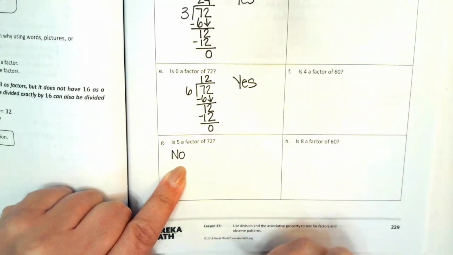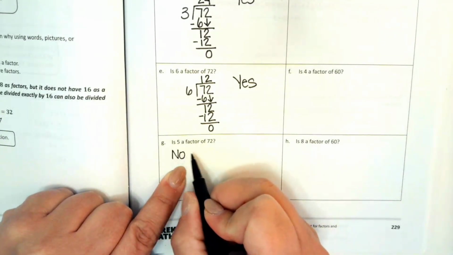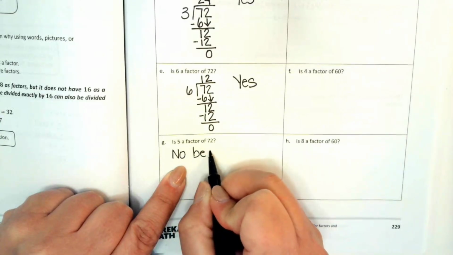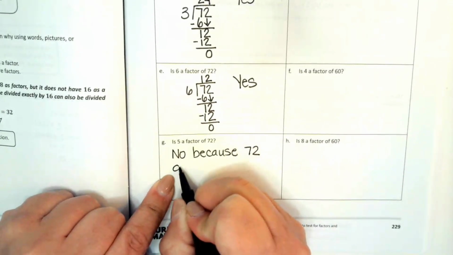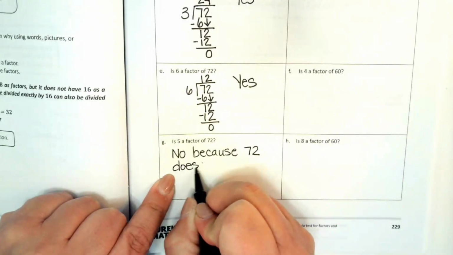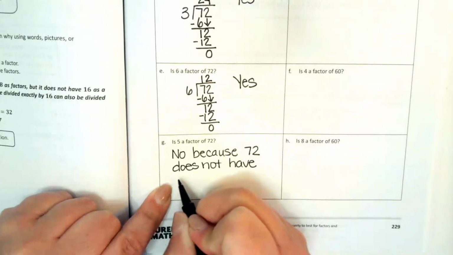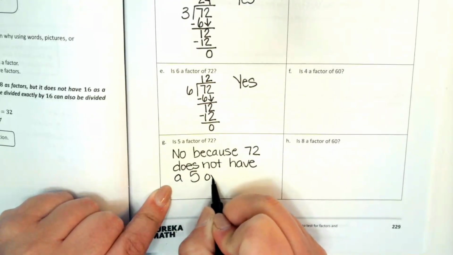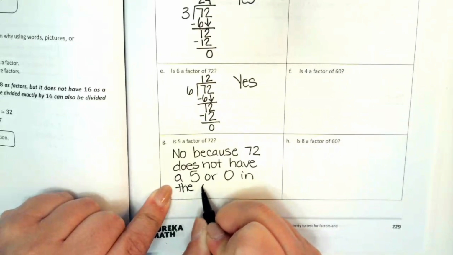And we could just use our reasoning and explain our thinking. No, because 72 does not have a 5 or 0 in the ones place.